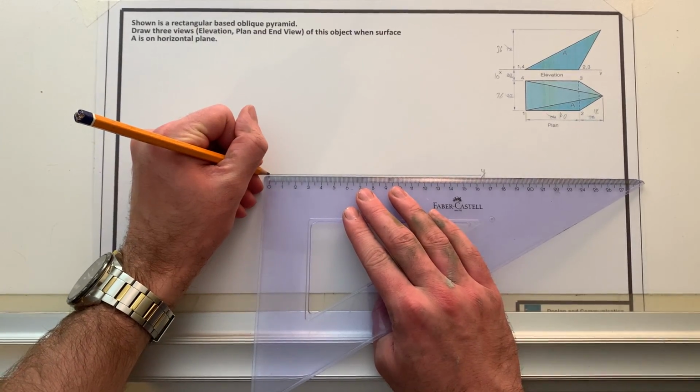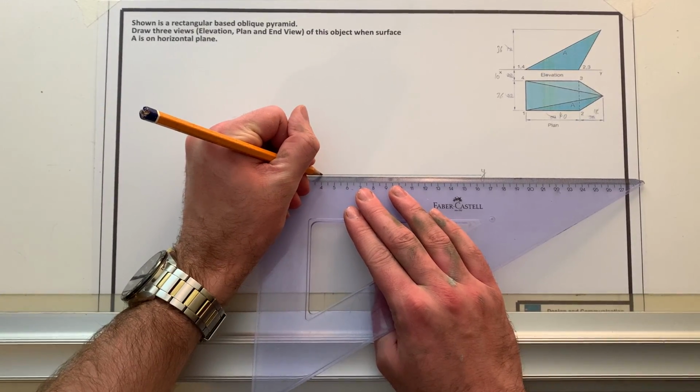Now what I've done here is I've just halved the measurements so that it's nice and tidy.